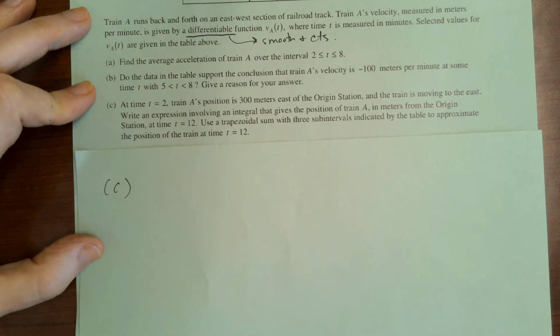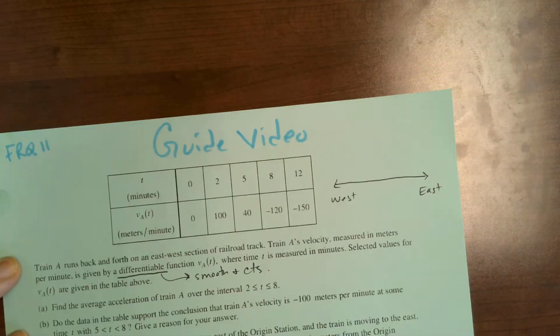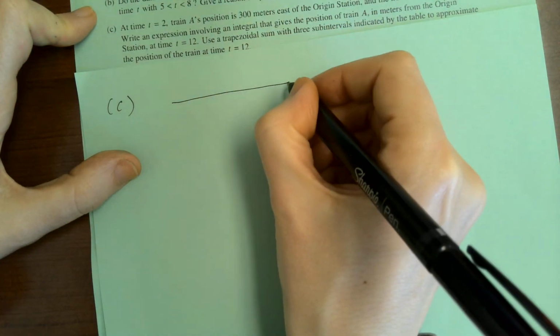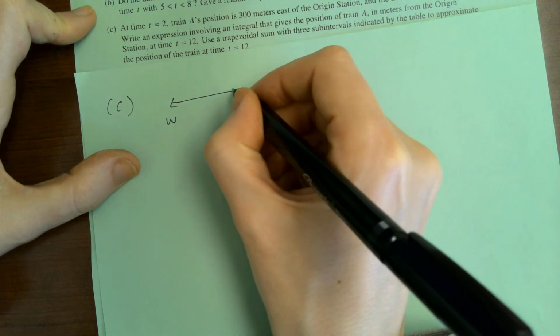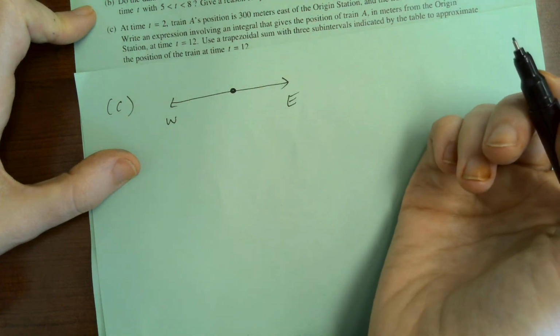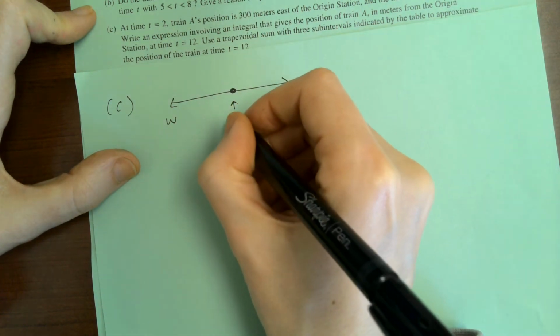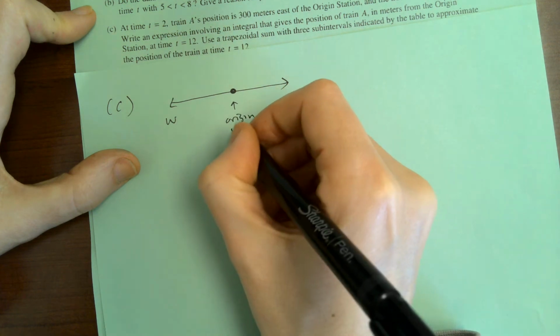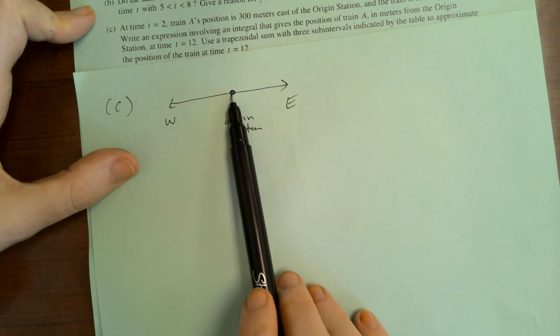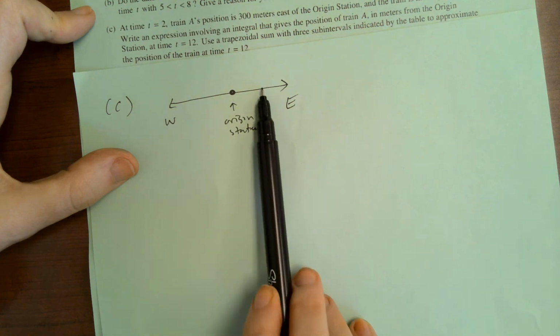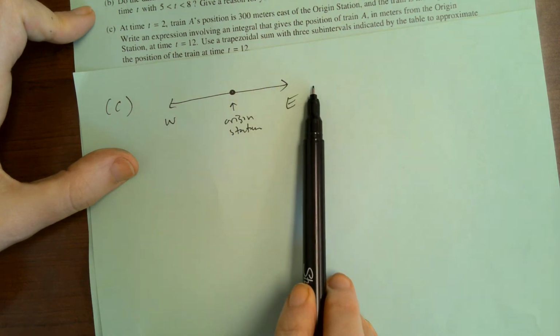So it's right and it's moving right. Let me draw this: west, east, and let's say that this is the origin station. At time t equals 2, train A's position is 300 meters east, and it's still moving east.